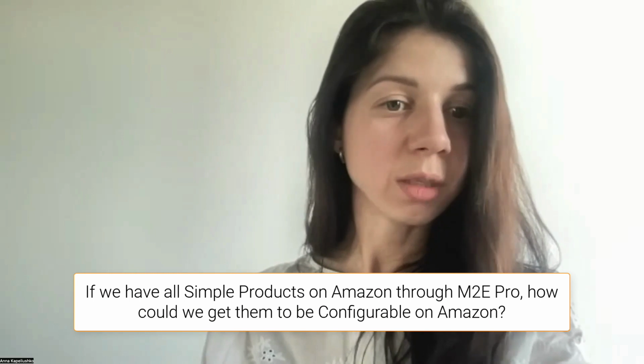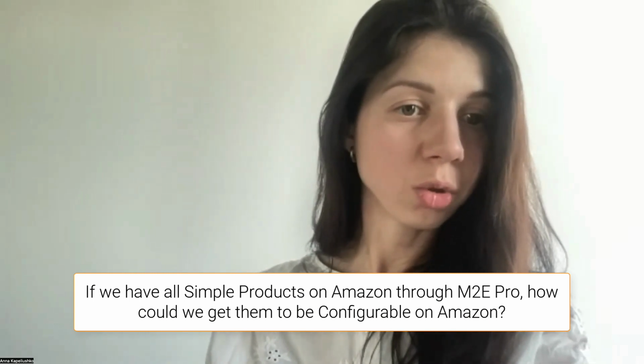Okay, next one. If you have all simple products on Amazon through M2E Pro, how could we get them configurable on Amazon? This is the part with the possibilities in Seller Central. I think we had cases when sellers could make products configurable after they were posted as simples, but then it would not be exactly right, because in your M2E Pro, you will be managing simple offers, and then you would be seeing configurable ones in your Amazon Seller Central.